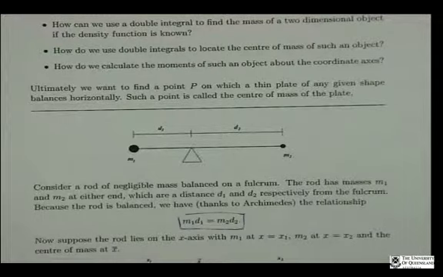So M1 D1 equals M2 D2. This is called the law of the lever. This is just for point masses, right? It's just in one dimension, just for point masses.